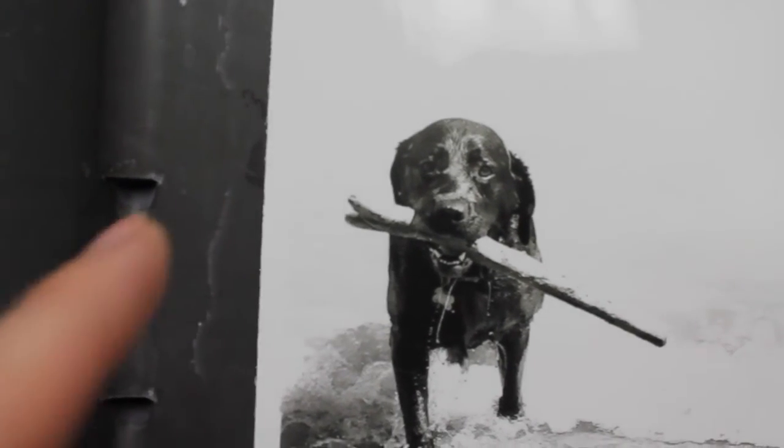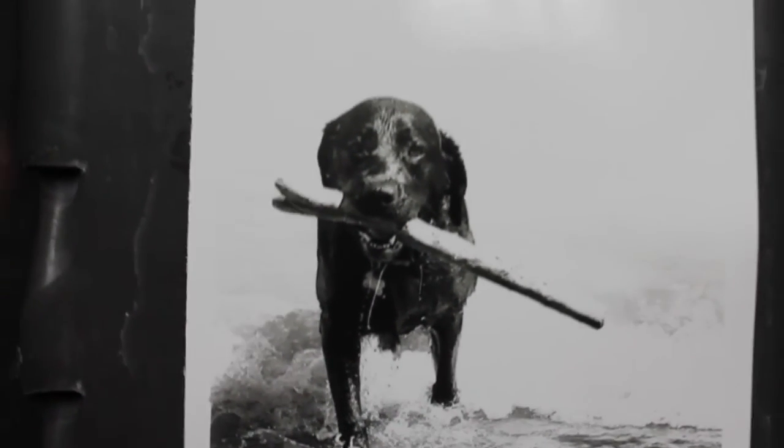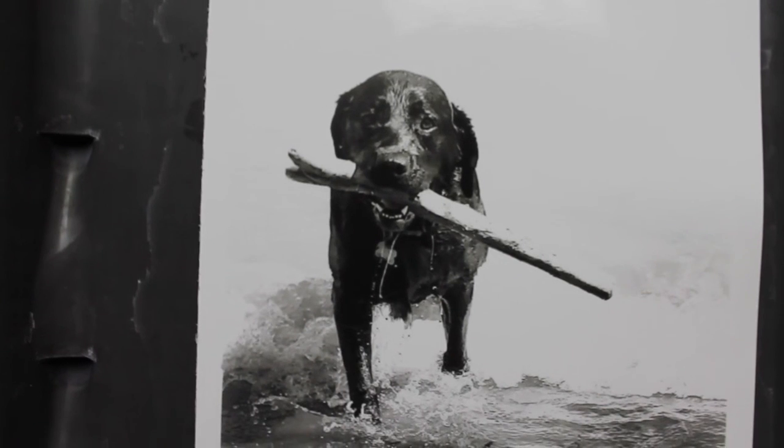You can see all of the highlights and shadows and definition in the body of the dog. You can see the waves. The background's a little bit blown out, that means it's too bright, but my subject is nice and clear, so I'm going to call this a good photograph.